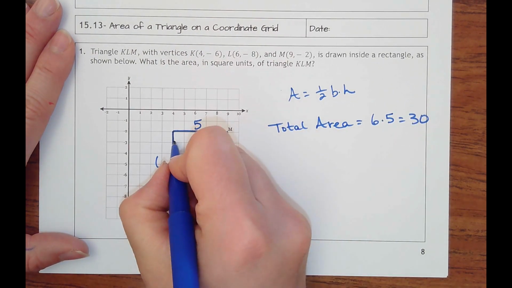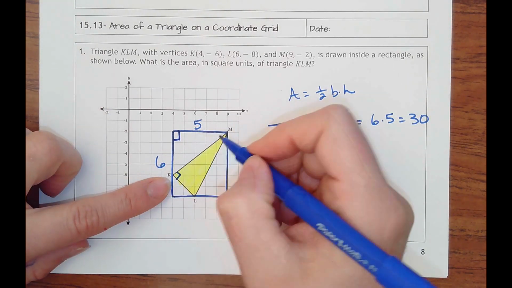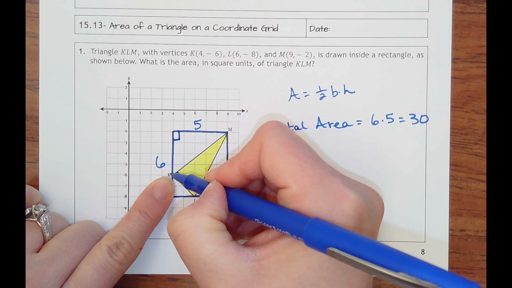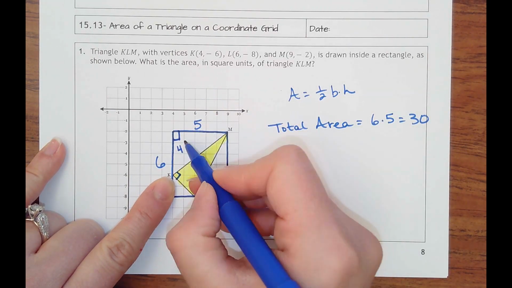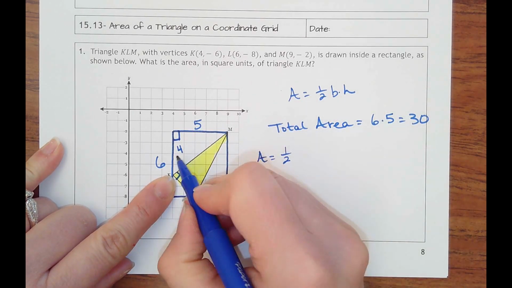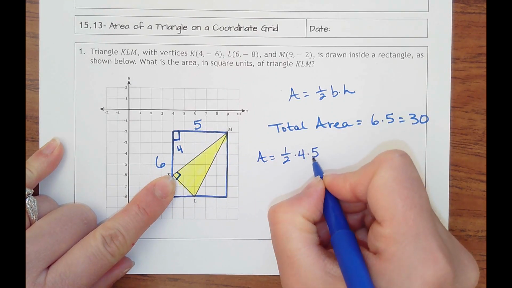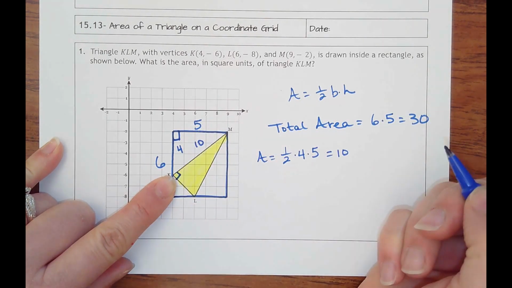Let's start with this big one right here, this big triangle. So this looks like it goes 1, 2, 3, 4. So this has sides 4 and 5. So we'll find the area of that triangle to be 1/2 times 4 times 5. Well, 4 times 5 is 20. Half of 20 would make that 10. So this is 10 inside of here.